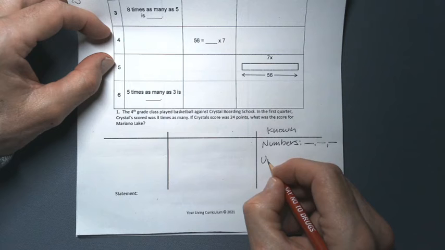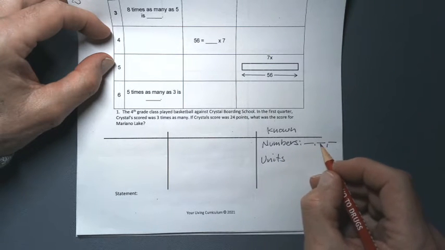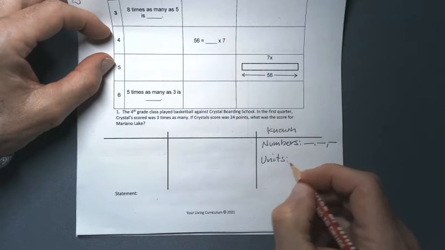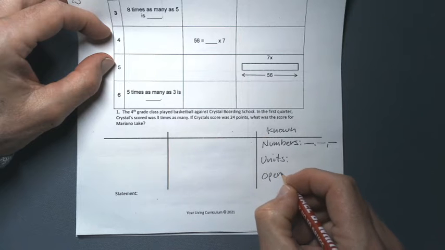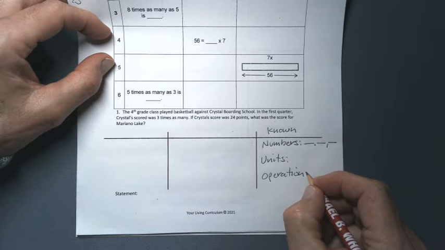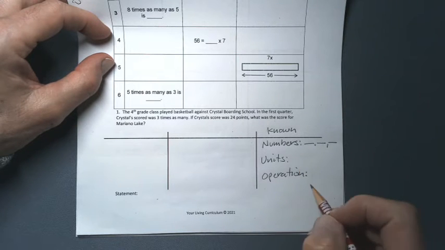They're going to give us 2 of these numbers, or 1 of these numbers, and we have to find the 3rd one. They're going to give us units, and they're going to give us an operation. This one's a little tricky sometimes, but we know we're doing multiplication comparisons, so we got a hint right there.